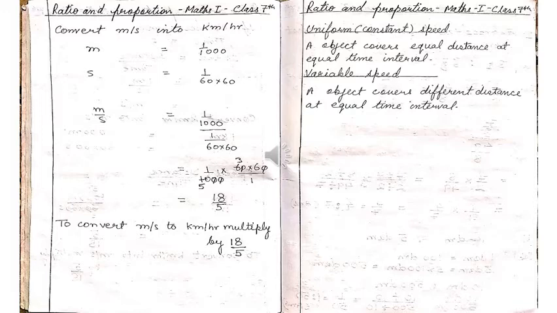This 60 into 60 will come up, and you can simplify the two zeros of 1000 with the 60 into 60, that will be cancelled, and then divide by 2. So 36 will be divided and turns into 18, and 10 will be divided by 2 and turns into 5. So 18 by 5. So to convert meter per second into kilometer per hour, you have to multiply by 18 upon 5.